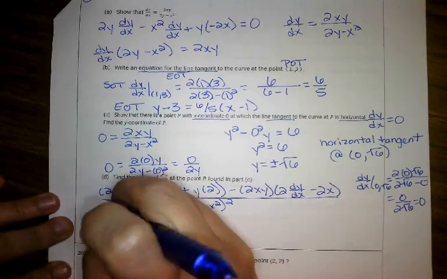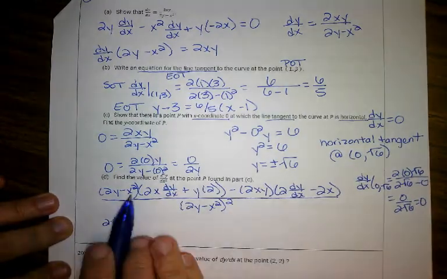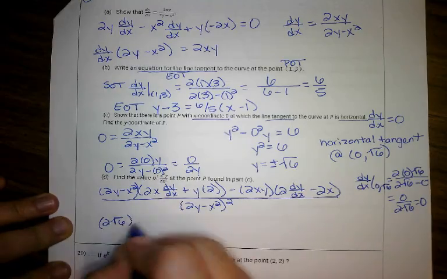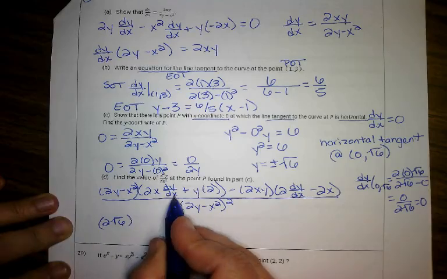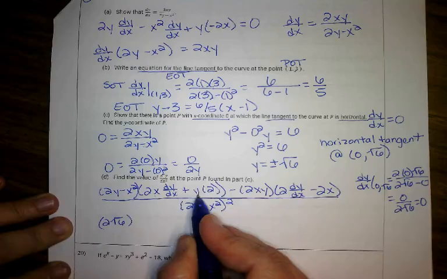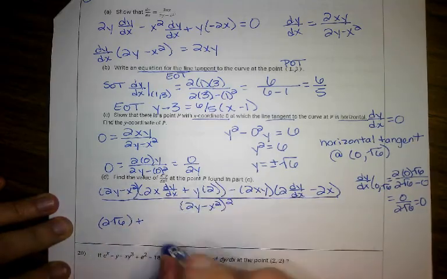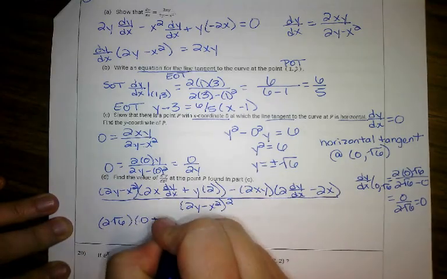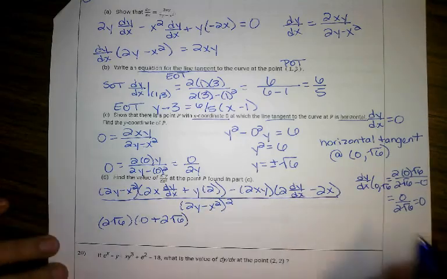My x is 0. 2 times 0 is also 0, so I'm not going to even write that because that's going to all be 0. 2 times my y, which my y is root 6, minus 2 times 0 again times root 6.